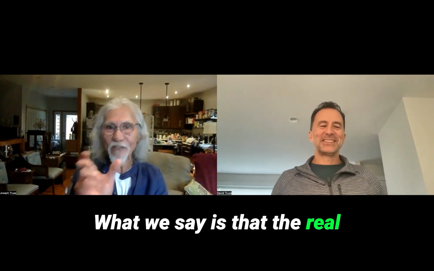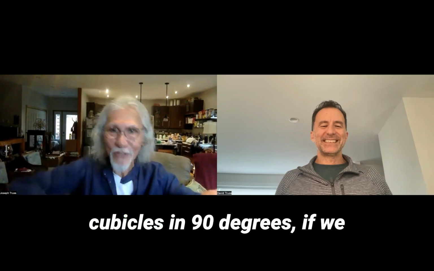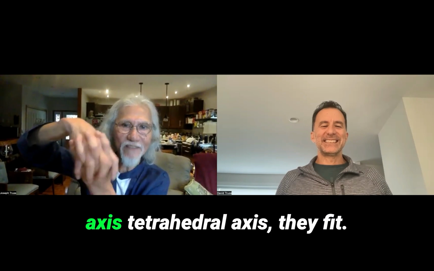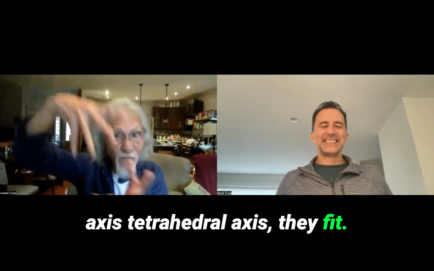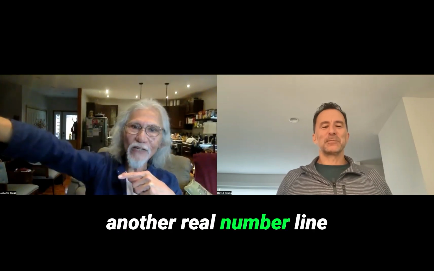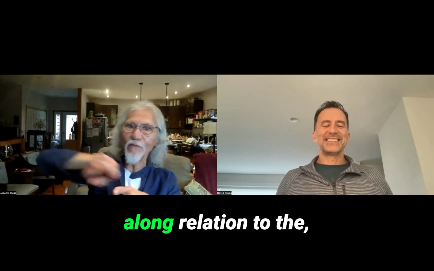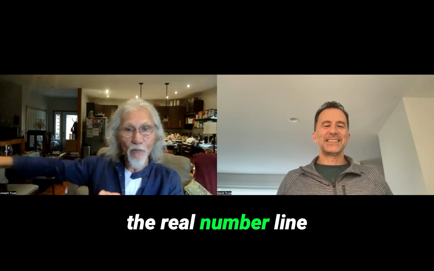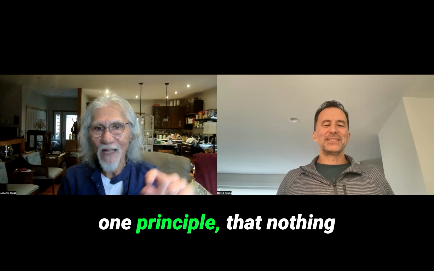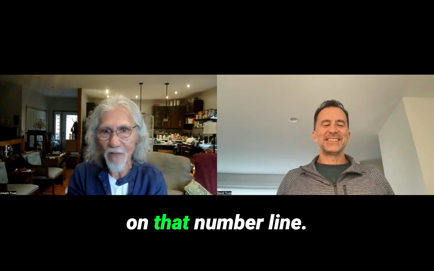So yes, we say that the real number line of mathematics is based on the edge length of a cube, because they're building cubicles at 90 degrees. If we complement that with a four-axis tetrahedral system, they fit completely together. Now I have another real number line, a tetrahedral line, that runs in relation to the real number line of mathematics. But if we start with the unit 1 principle, that nothing can be smaller than that tetrahedral edge, we have a discrete mathematics on that number line.